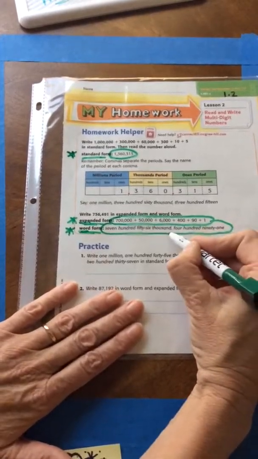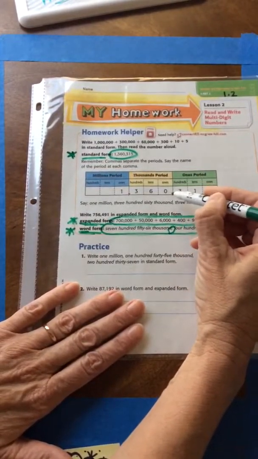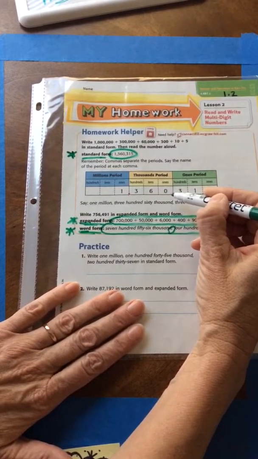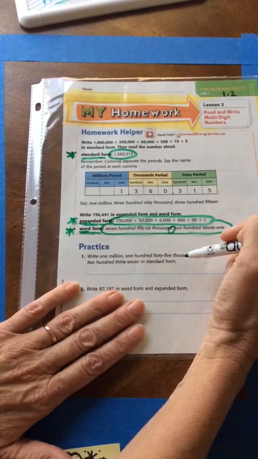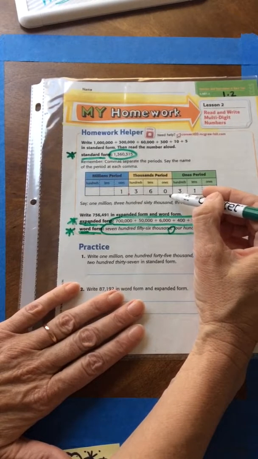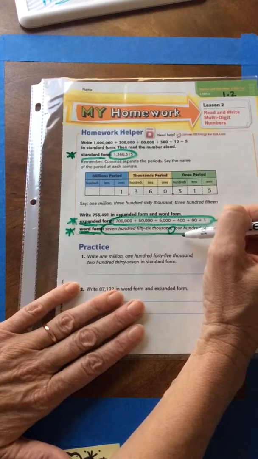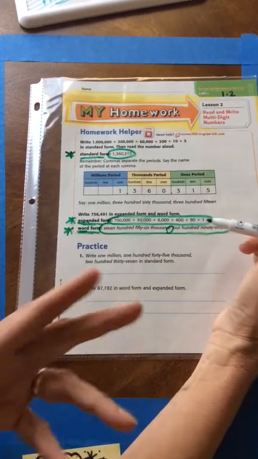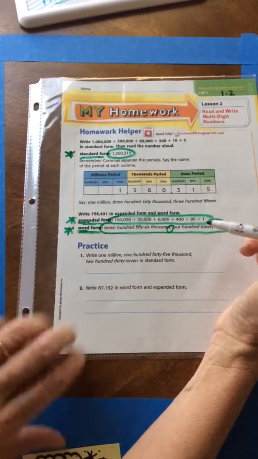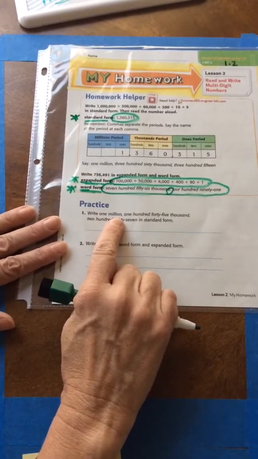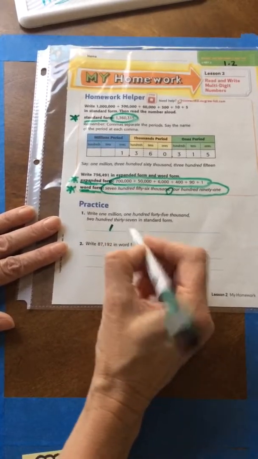You'll also notice in word form where you see a comma, you see a comma here. And that's important to note. So anytime you see a comma in a standard form, you're going to see a comma in the word form. So here they want us to, just for example, write 1 million. So we only have 1 in the millions place.